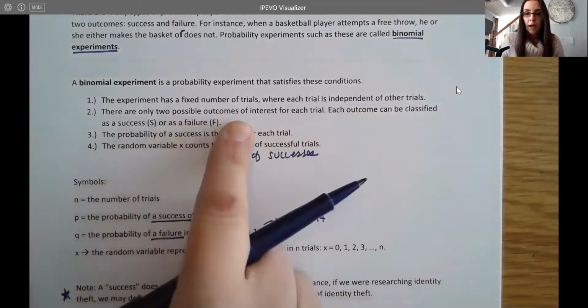There are only 2 possible outcomes, right? Success, so the surgery goes well. Failure, the surgery does not go well.